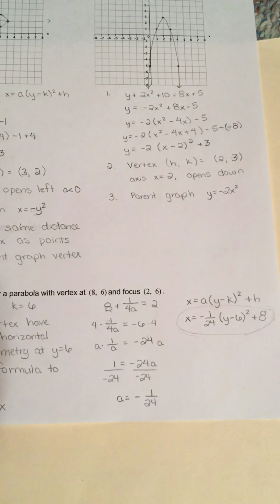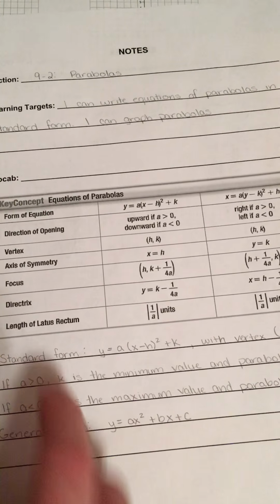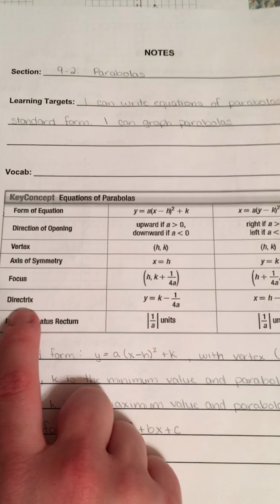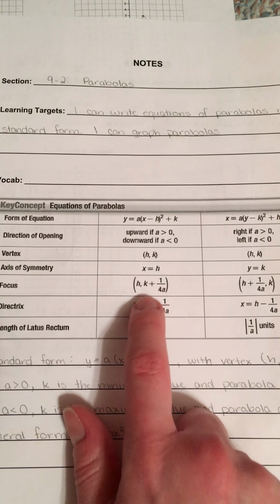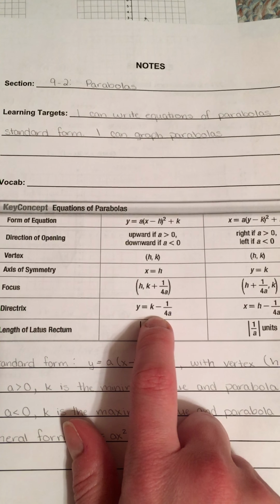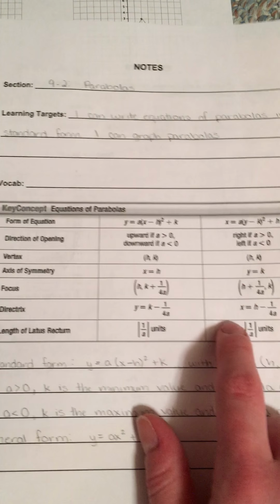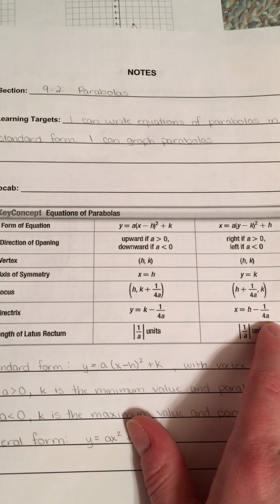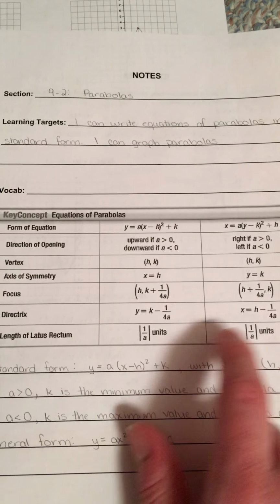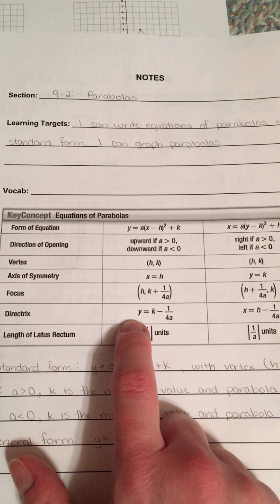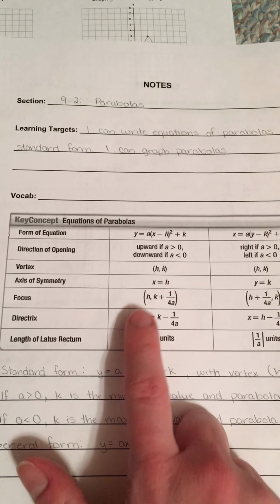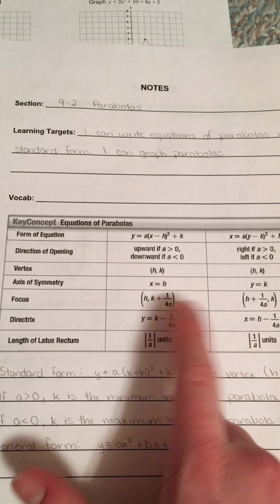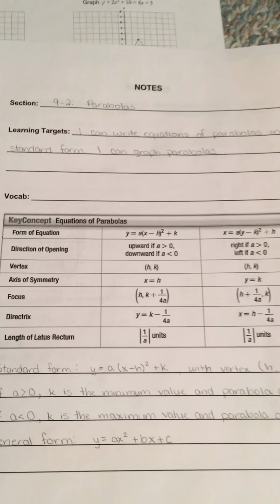You will have a problem, I think, on your homework that uses directrix. You can use this directrix formula to find a, very similar to what we did for focus. So here's y equals k minus 1 over 4a, or x equals h minus 1 over 4a, depending on what your graph is like. Directrix usually says the line, it should be y equals 2 or x equals -4. So you'll know right away what type of parabola you're working with if it's an x or a y.